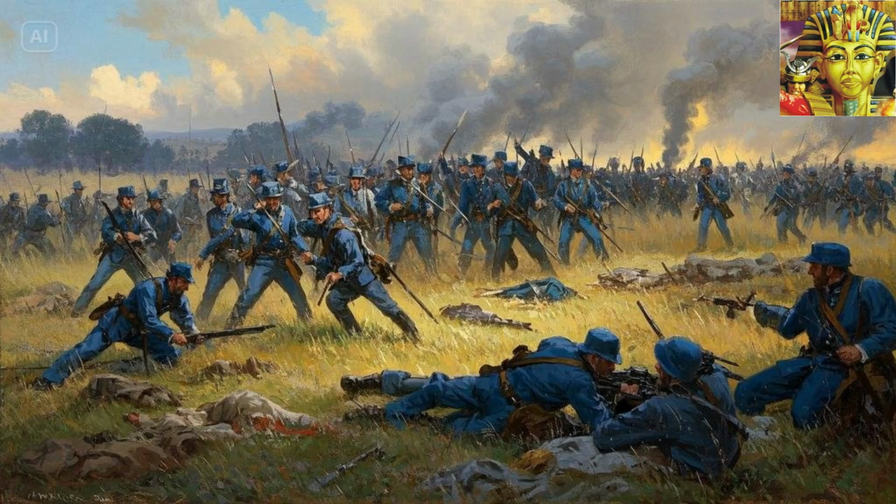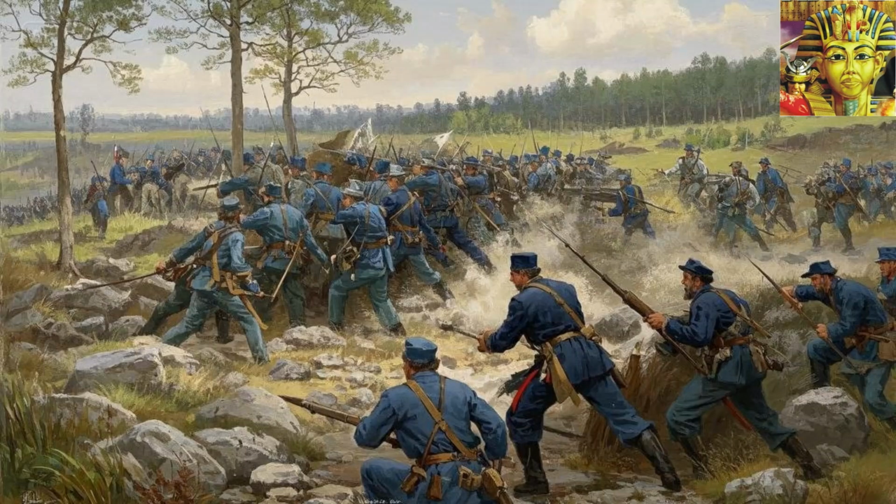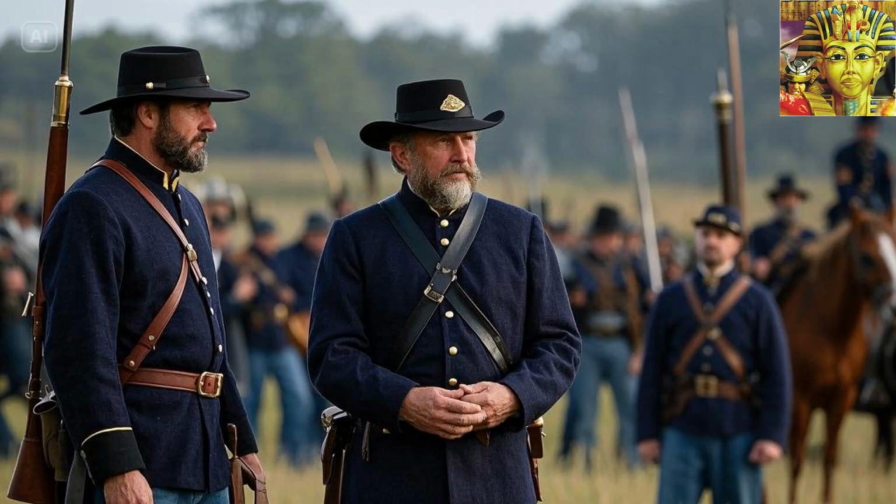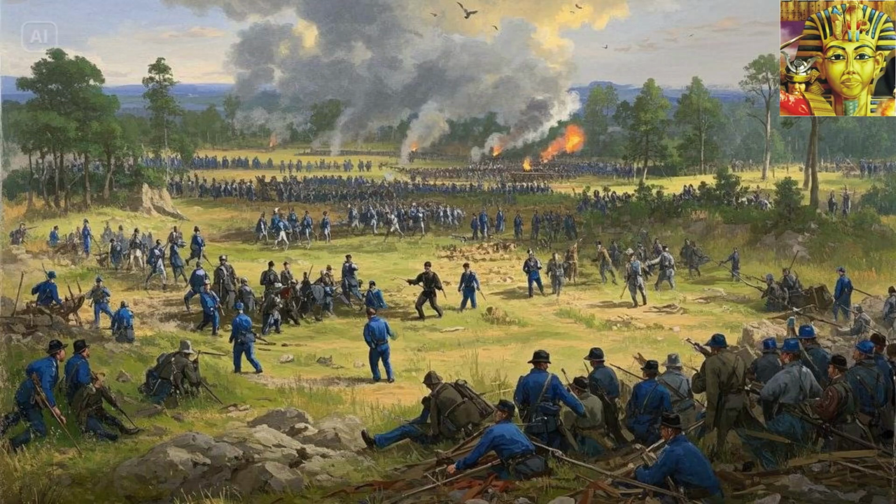In the end, the Battle of Chickamauga was a tactical victory for the Confederates, but the challenging terrain prevented them from fully capitalizing on their success. The Union Army, though forced to retreat, lived to fight another day, and the lessons learned from the battle would influence future engagements in the Civil War.